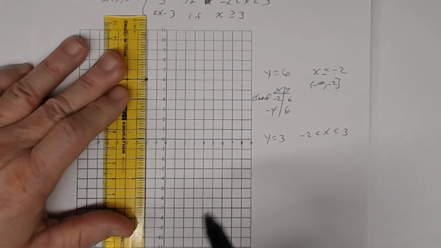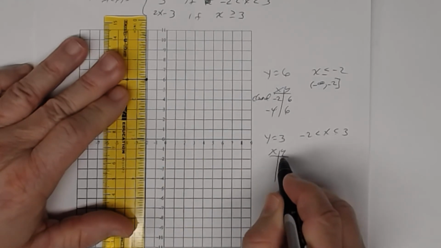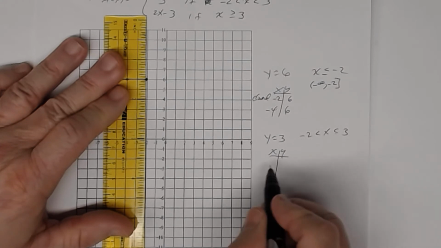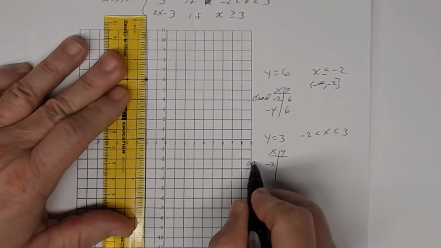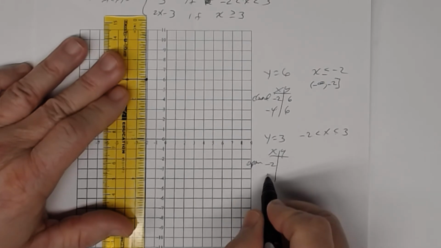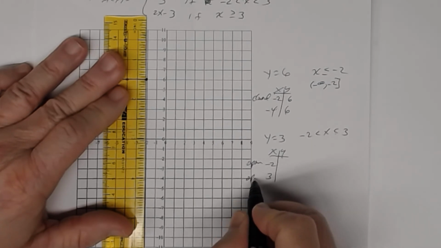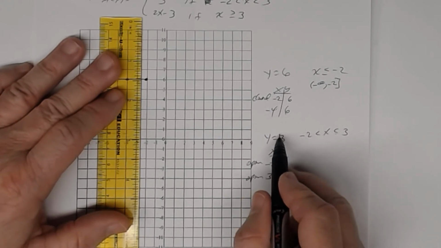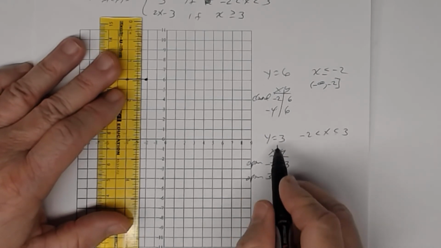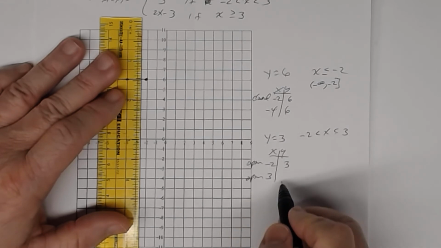All right, so when I do a t-table, I've got to use these two numbers I see, negative 2. Notice there's no equal sign, so that's going to be open. And I've got to use this one as well, 3. Notice no equal sign, so it'll be open as well. So when x is negative 2, this says y has to equal what? 3. When x is 3, this says y has to equal what? 3.